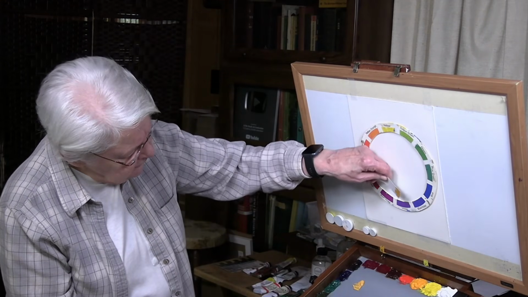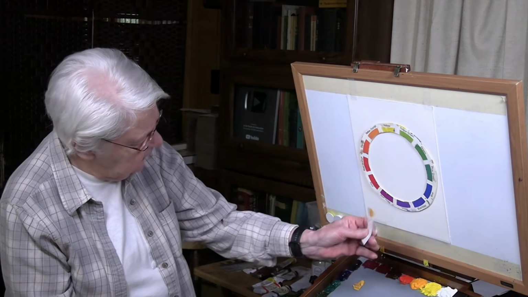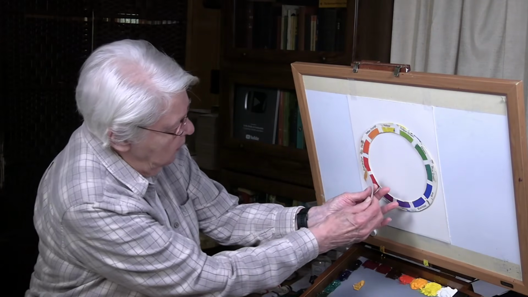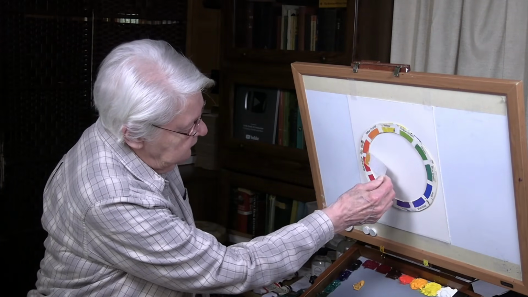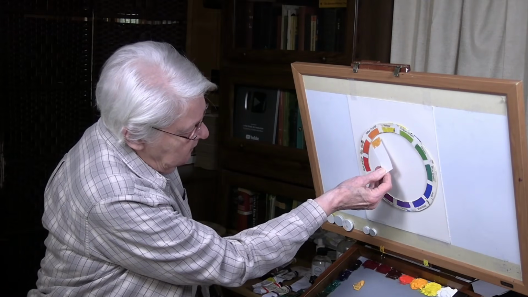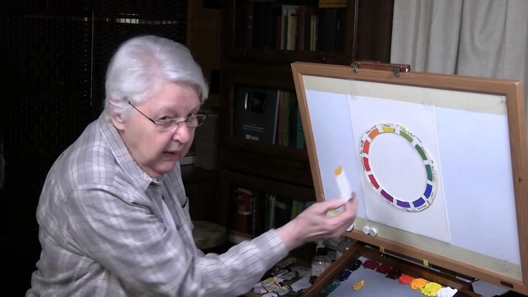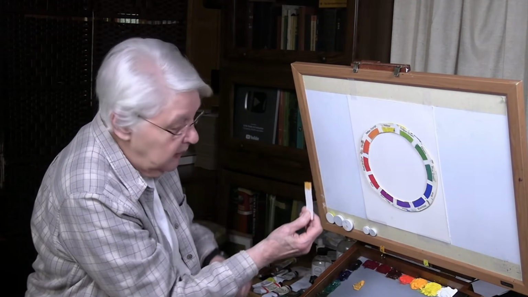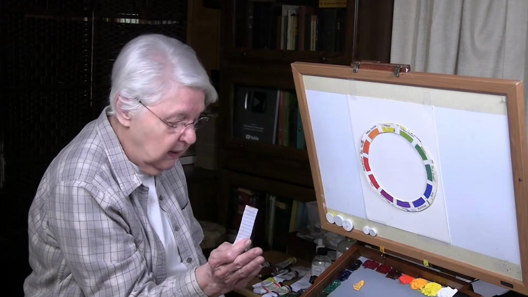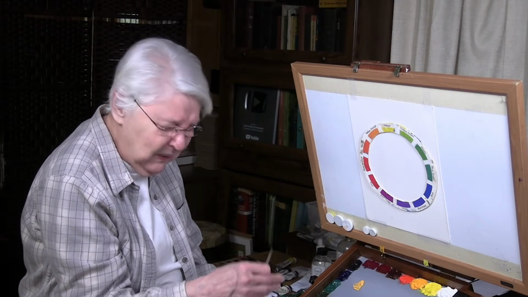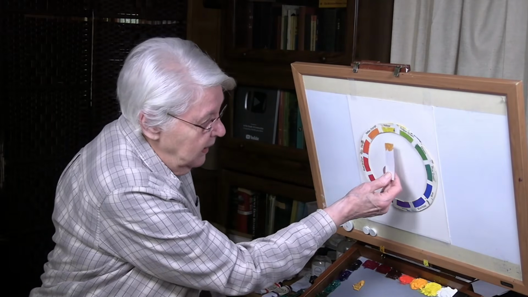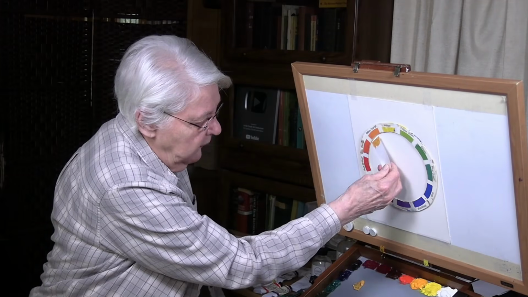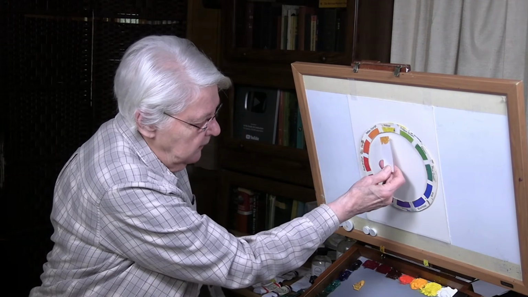So check it. Obviously it's not on the cool side. It obviously is more akin to the warm side. If I rotate it right here and compare, just by the mere comparing, do you notice it's called cadmium yellow? Oh, no, it's not. It's called yellow ochre light. But you can see it's more akin to yellow orange than it is to yellow.